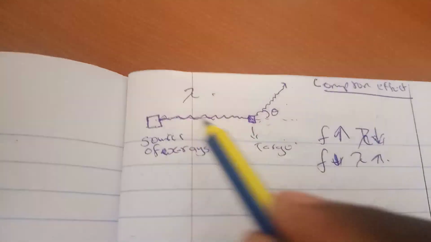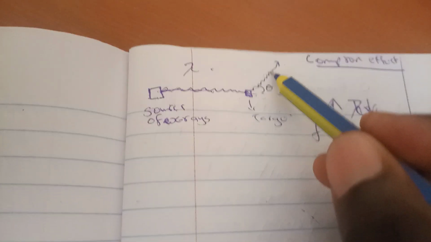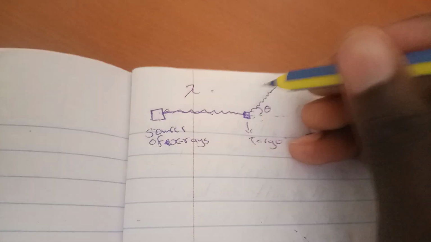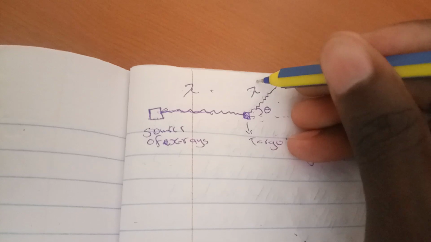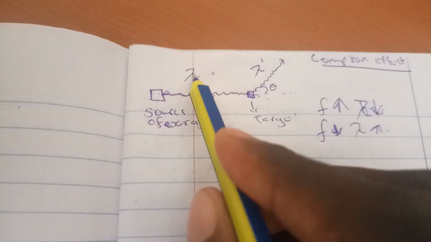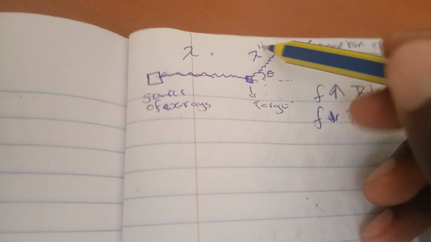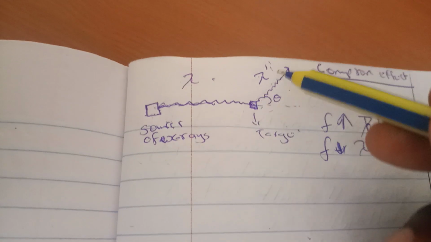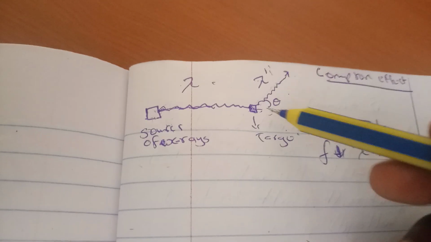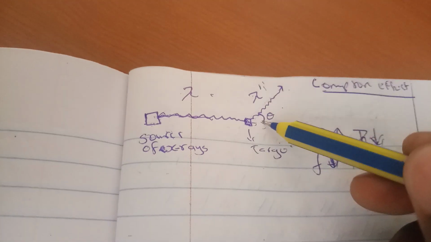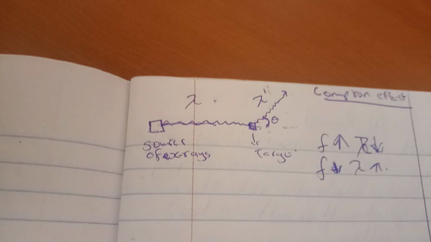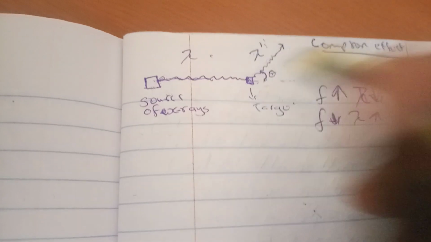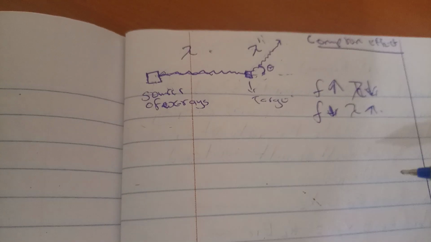So this reflected X-ray, let's give it a wavelength of lambda prime. So the wavelength here is lambda and the wavelength here is lambda prime. Now we are seeing that this X-ray has been deflected at a certain angle. Let's give it a name, theta. Okay, I hope we are together.